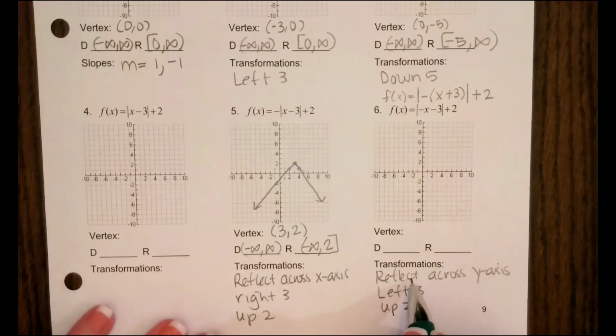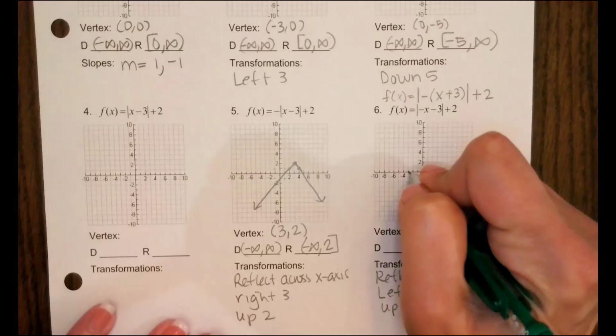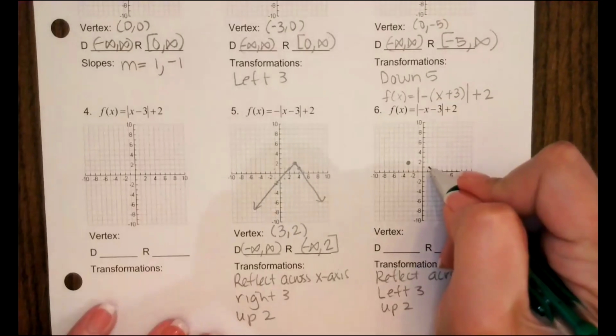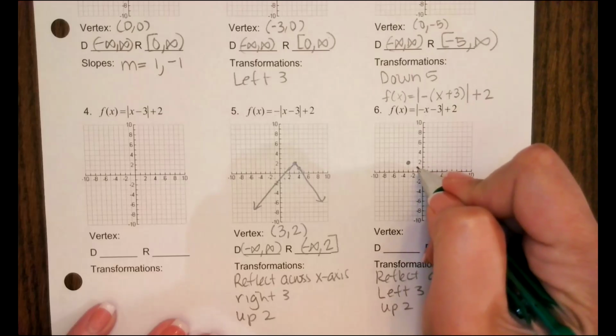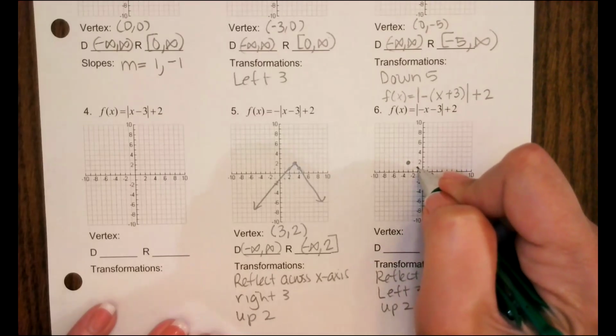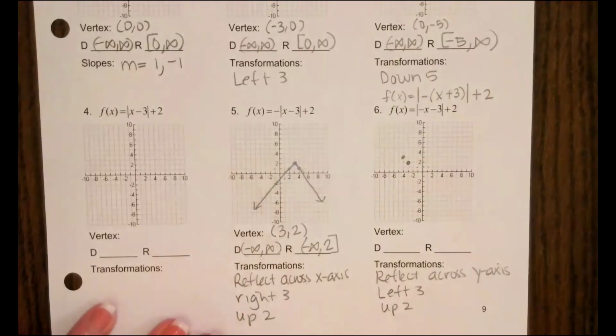Transformations always come first. I'm sorry, the reflections come first. So our vertex is right here at 0, 0. Now it is on the y-axis, so I cannot reflect that across the y-axis, but I can move it to the left 3 and up 2. My next point that's 1, 1 would be right here. When I reflect that across the y-axis, it lands right on negative 1, 1. If you remember, that was also a parent function point. Then I move it to the left 3 and up 2, and I'm right here.